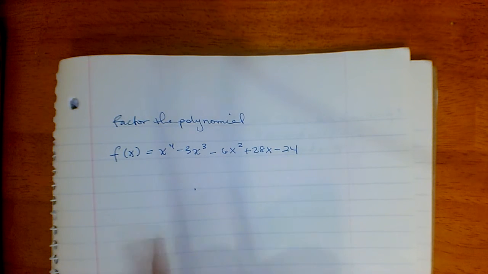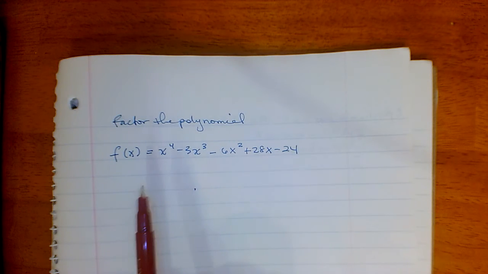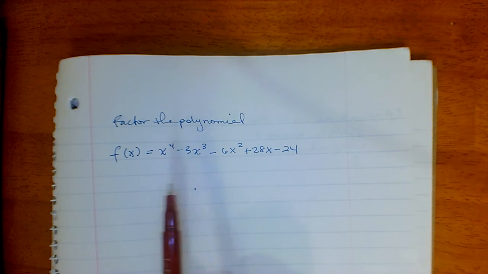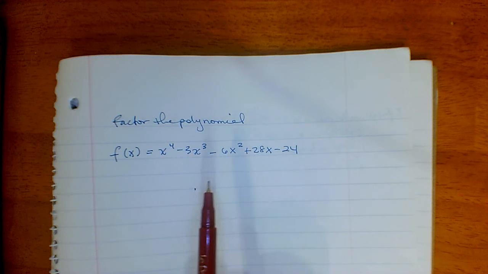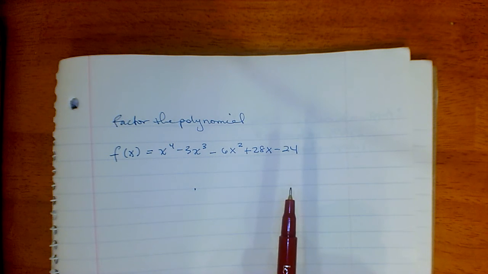For this particular example, the problem gives you the polynomial f of x equal to x to the fourth minus 3x to the third minus 6x squared plus 28x minus 24.